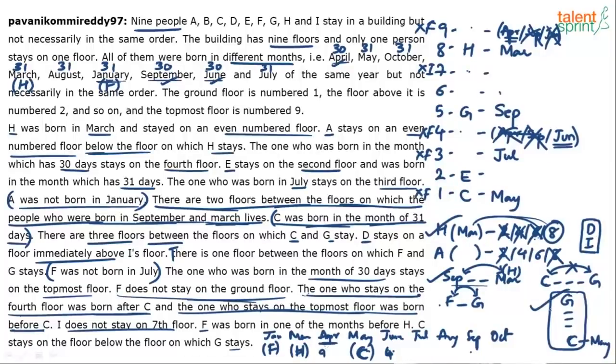Now we know that between F and G there is a gap of 1 floor, right? Try to fix this point. Between F and G there is a gap of 1 floor. So I'm using this point. Now G is here, either dash F or dash F. But F cannot come here. See, F cannot come on 3rd floor. So G dash F. F has to go on 7th floor. This part is also done.